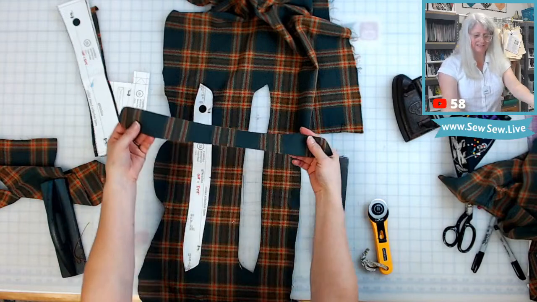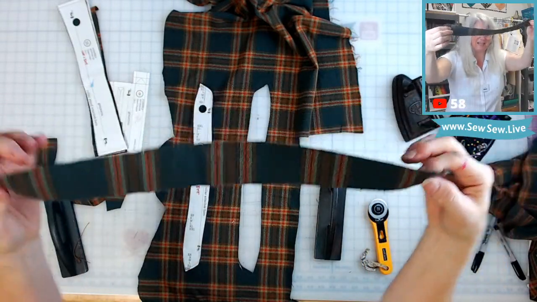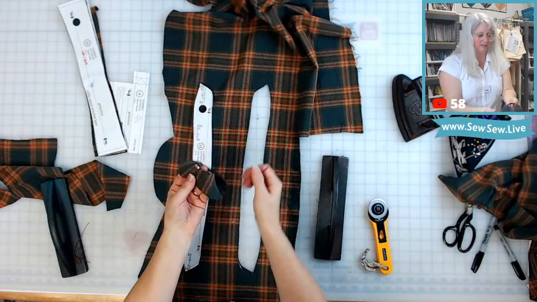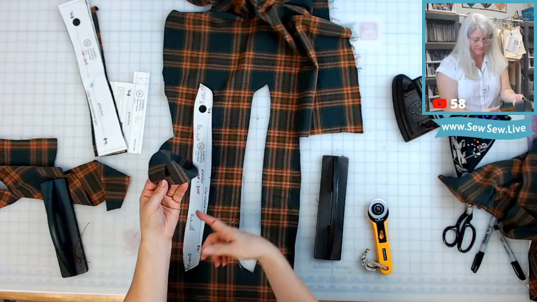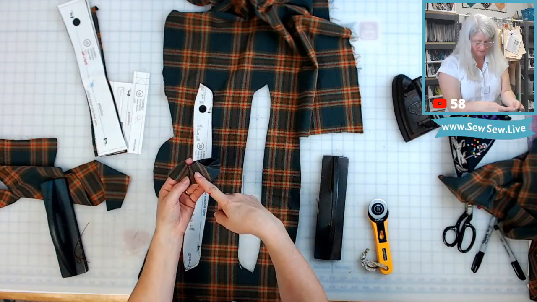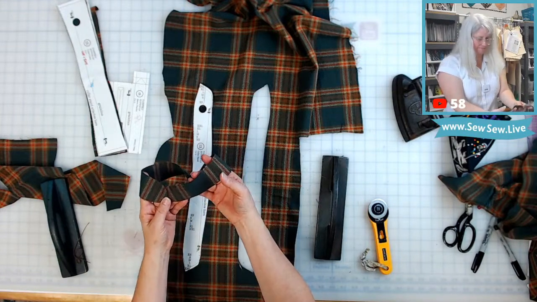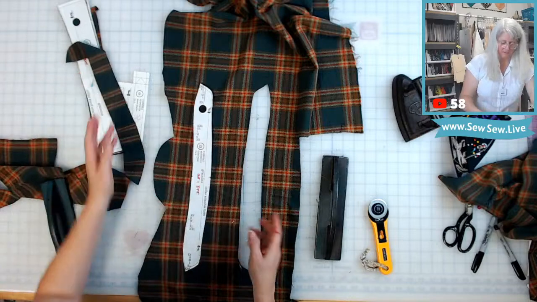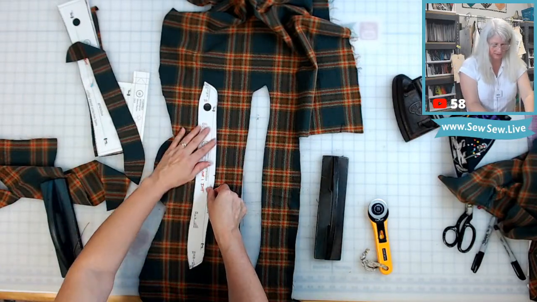Look at that. Look at it. It looks like a completely different fabric. What do we think of that? Should we see what it looks like? See, this is the center. Oh, that's so interesting. I'm kind of curious to see how it's going to look. We're going to lay it on there.